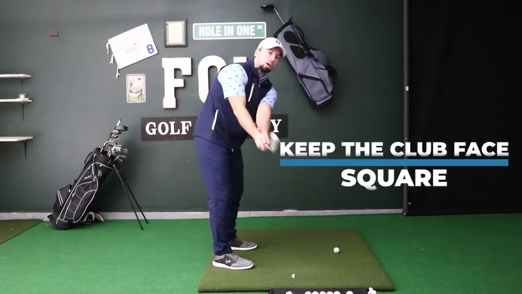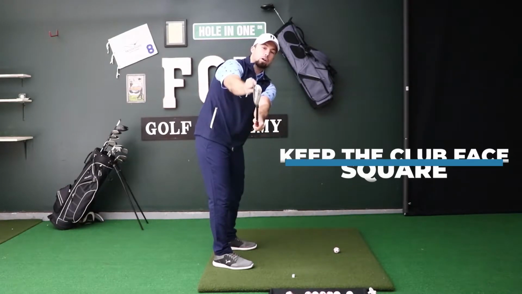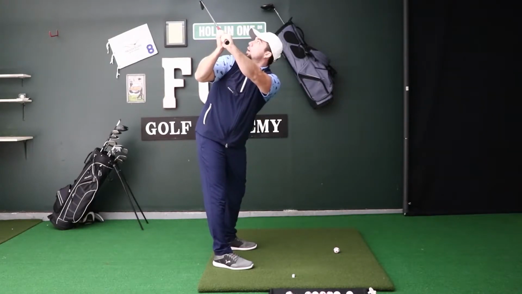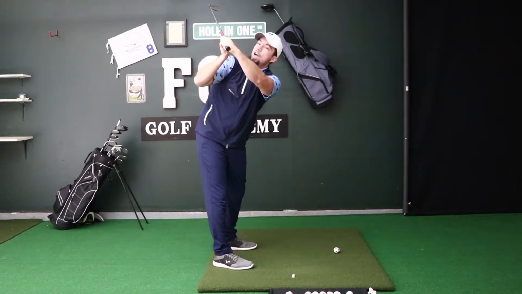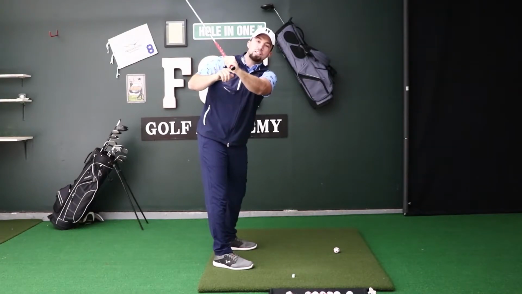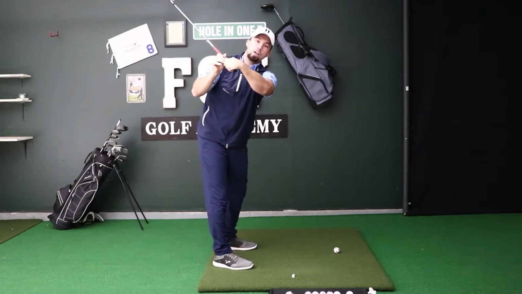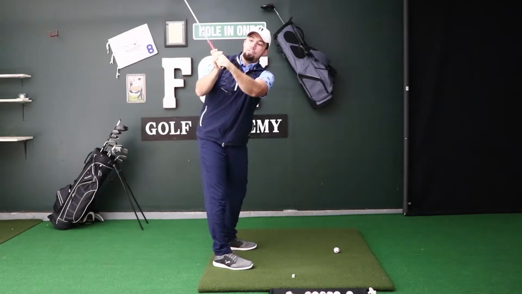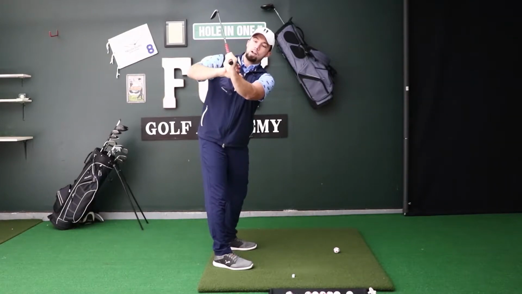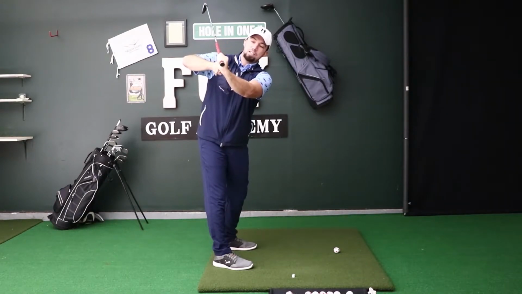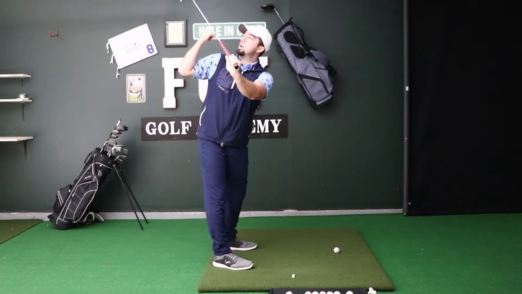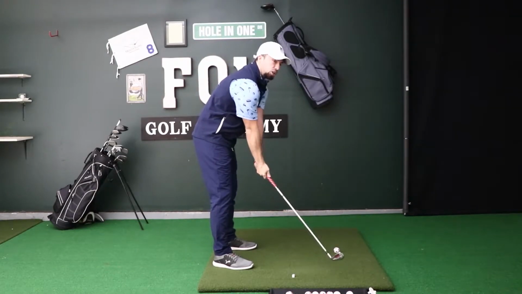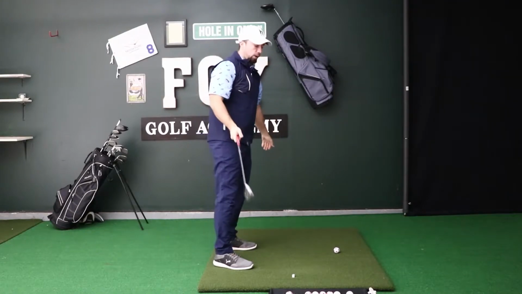So as I take that club back, one checkpoint is that club should be pretty much vertical. As we get to the top of our swing, we don't want that club too open or too shut. So you're gonna feel your left wrist here. If your left wrist is bowed, where it's got this bend to it, then you're gonna have a club face that's shut. If it's hinged inward too much, where now you have the opposite bend, now the face is gonna be too much open behind me. So we wanna keep that club face pretty much square throughout the swing.